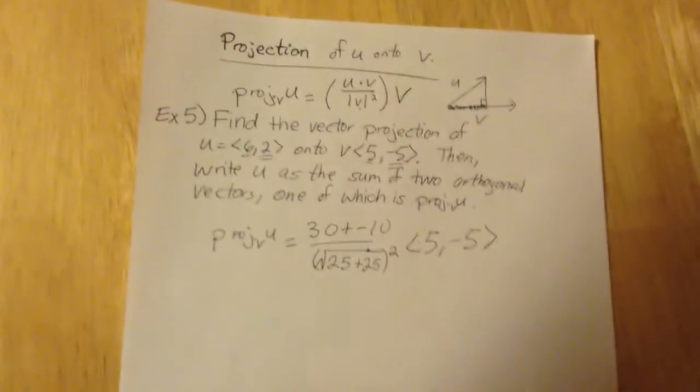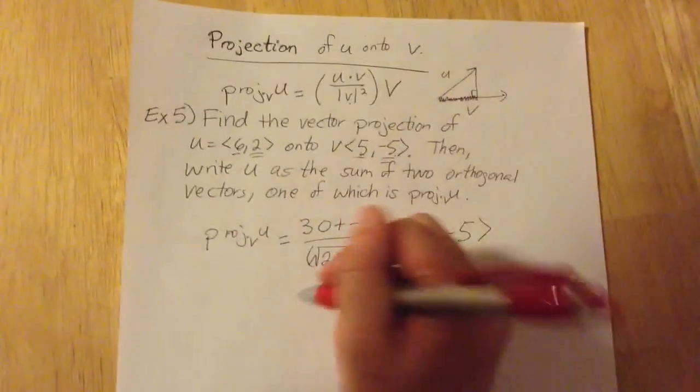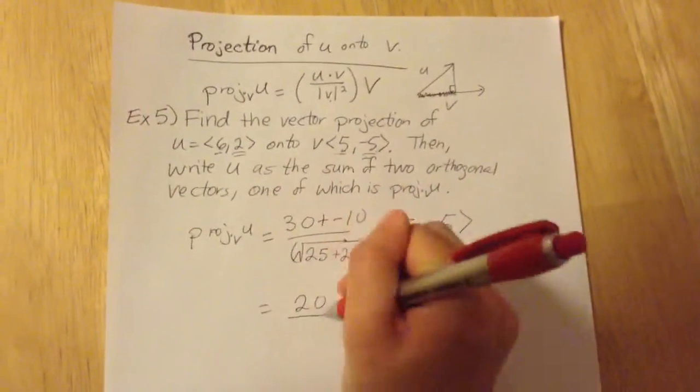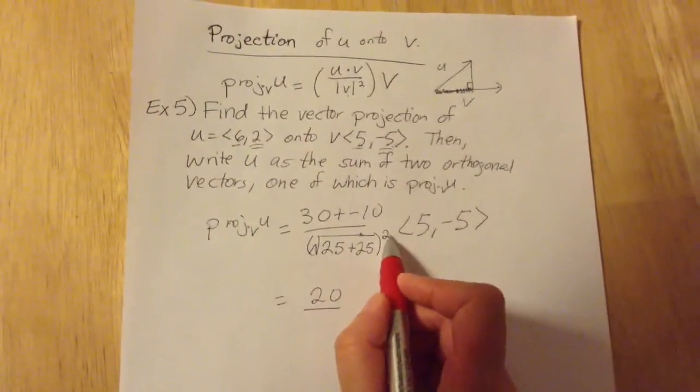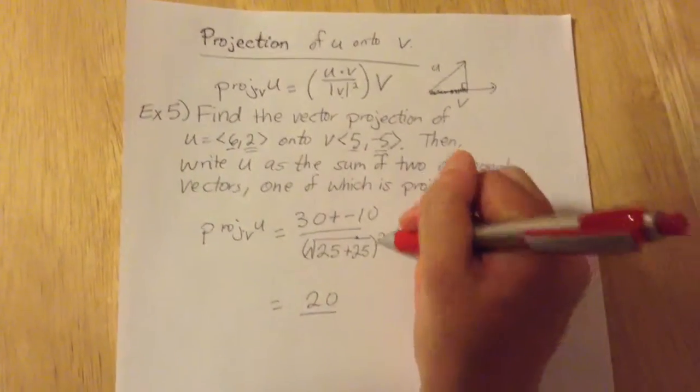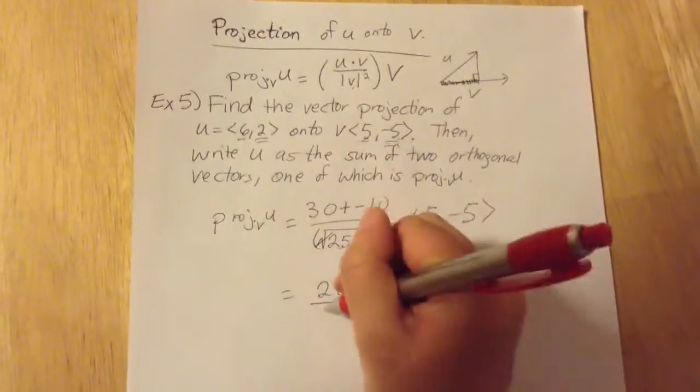Okay. From here, I'm going to simplify a little bit. 30 plus negative 10 is 20. 25 plus 25 is 50, and the squaring and the square rooting are inverse operations. They're going to undo each other. So 25 plus 25 is 50.